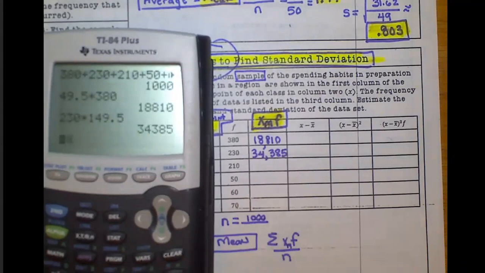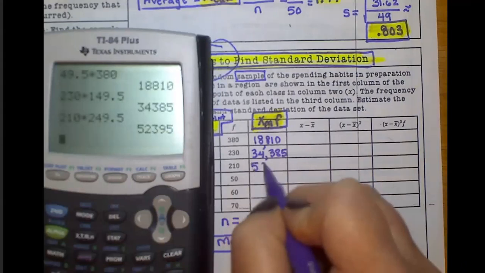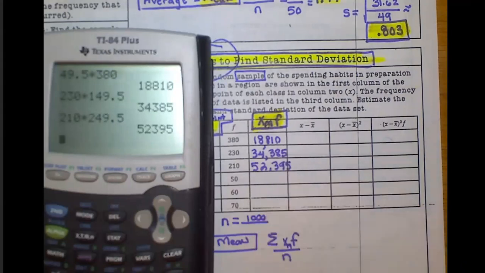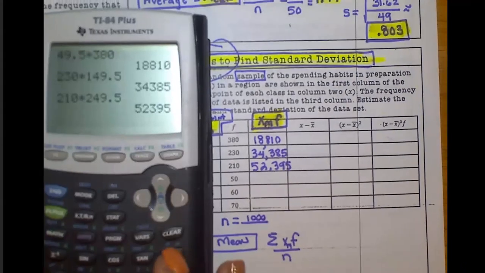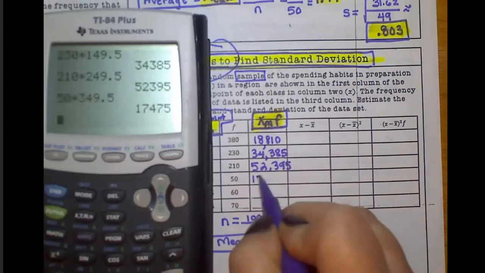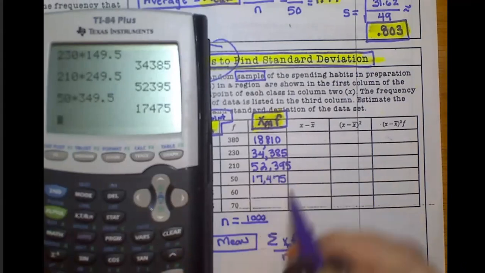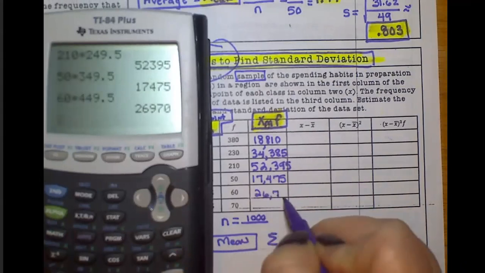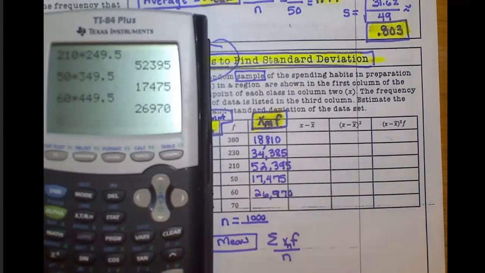And what you can do is go ahead and multiply these out and just check back with my numbers, rather than me reading all these out, because these are getting to be big numbers. You got 52,395 for that one. That was 970.